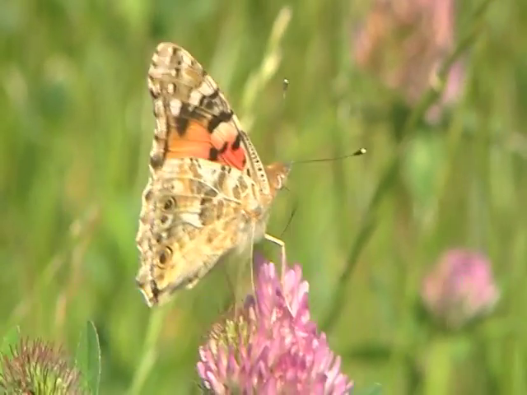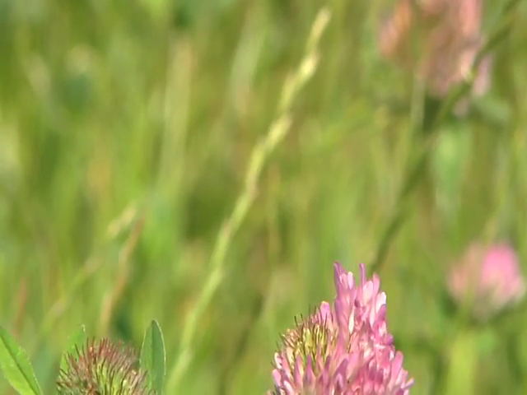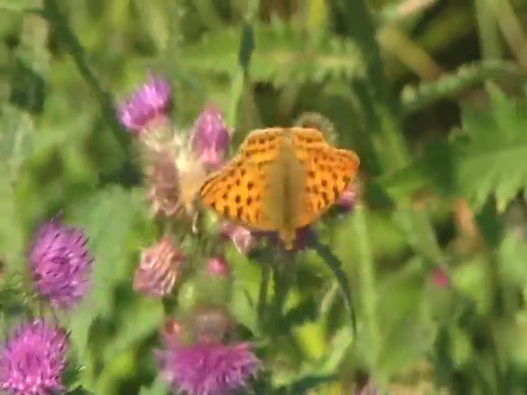These species of butterflies often lay their eggs on the leaves of nettles and thistles. Their nectar can also be a valuable food for them.